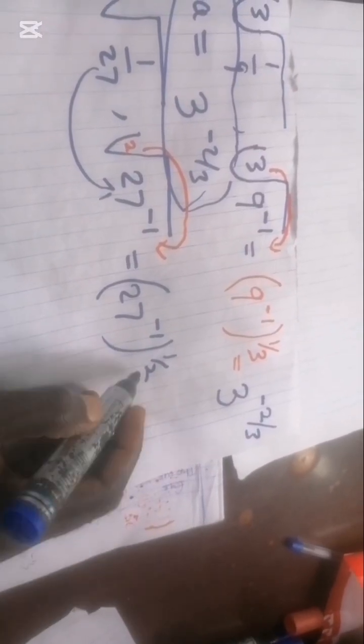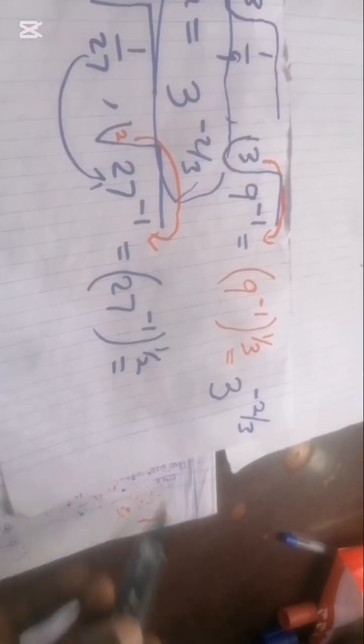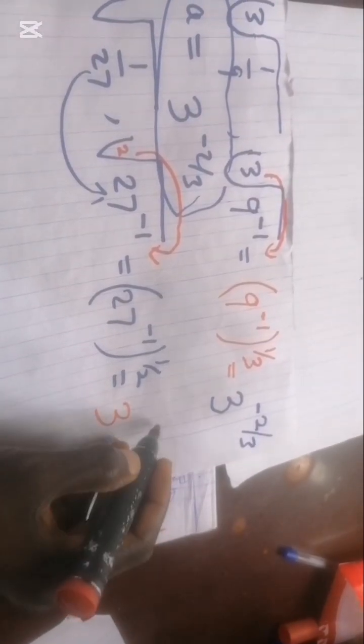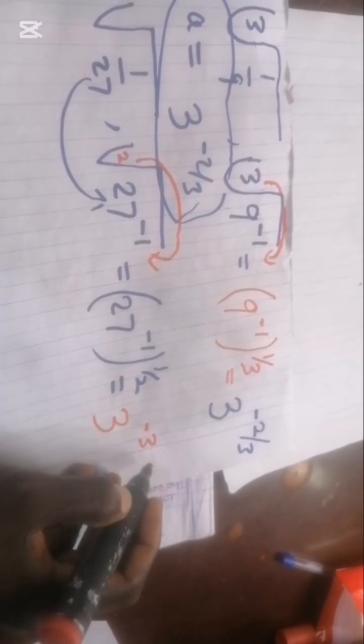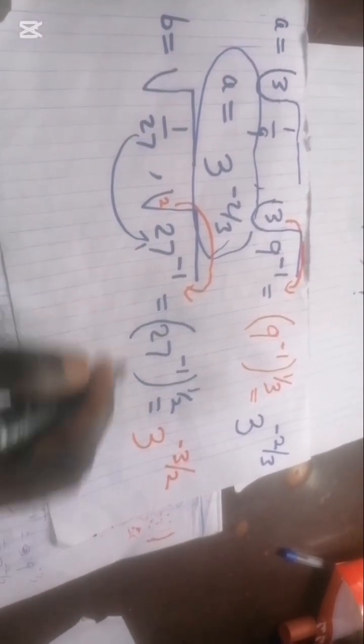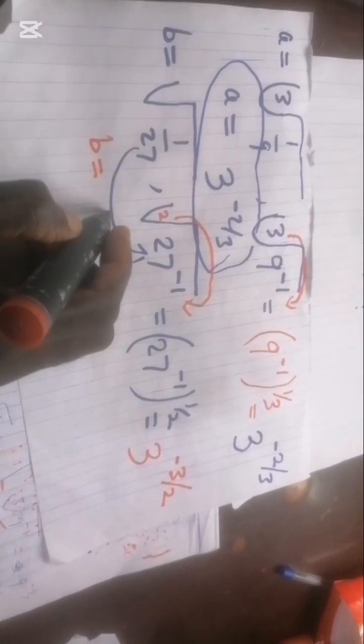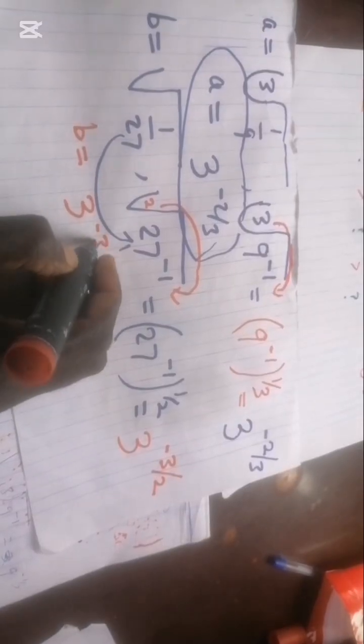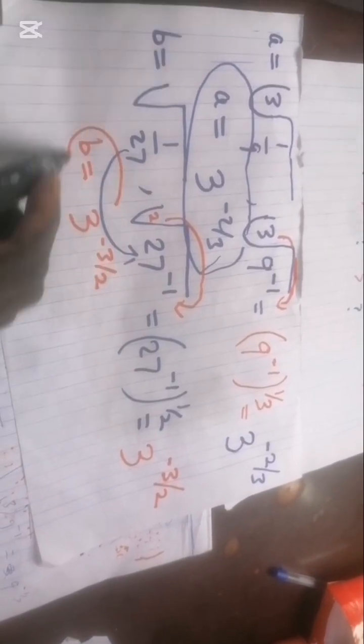So with this one now, I can say that, okay, 27 is 3 raised to the power 3. So it will multiply this number. Then we divide it by these 2. So now we see we've got B. Correct. So what's our B now? 3 raised to the power what? Minus 3/2. I hope that part is clear to us.